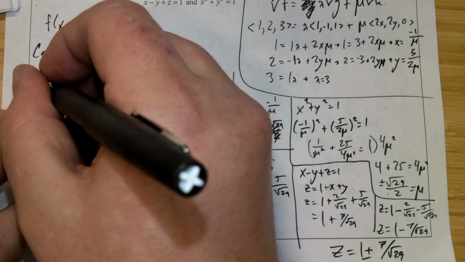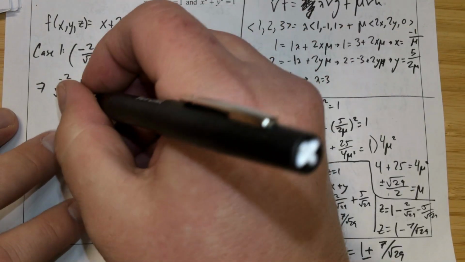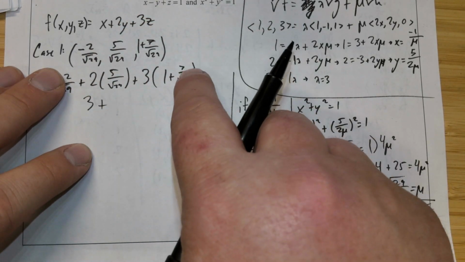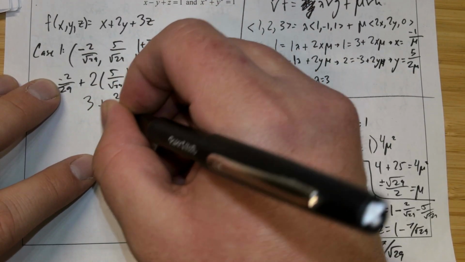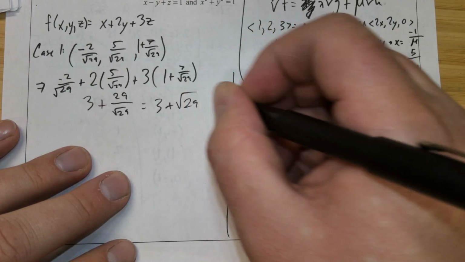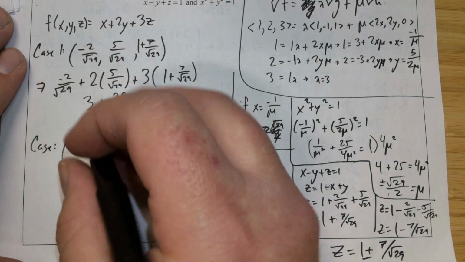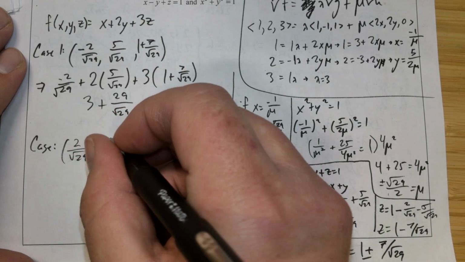If you can imagine, the rad 29s are all going to be common terms here, and I'm going to get 3 plus 10, 21 is 31, minus 2 is 29. Case 2 is going to be the same, but I'm going to have all my signs flipped from the minus plus and the plus minus.